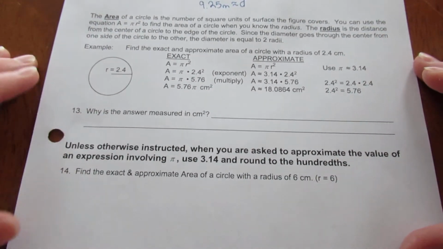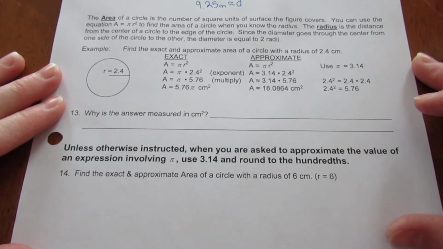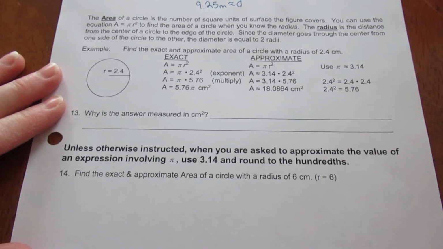The area of a circle is the number of square units of surface the figure covers. You can use the equation A equals pi r squared to find the area of a circle when you know the radius. So notice, circumference, you had to know the diameter. Area, you need to know the radius. The radius is the distance from the center of the circle to the edge of the circle. Since the diameter goes through the center from one side of the circle to the other, the diameter is equal to 2 radii. You can find the exact and approximate the same way you did for circumference.